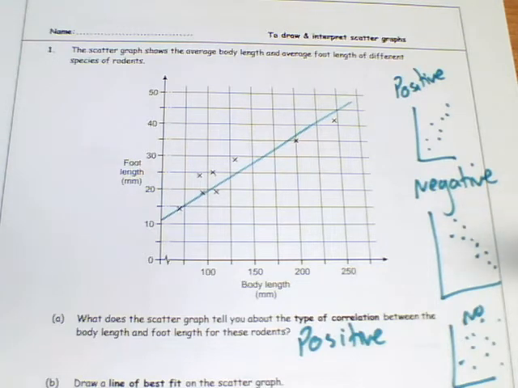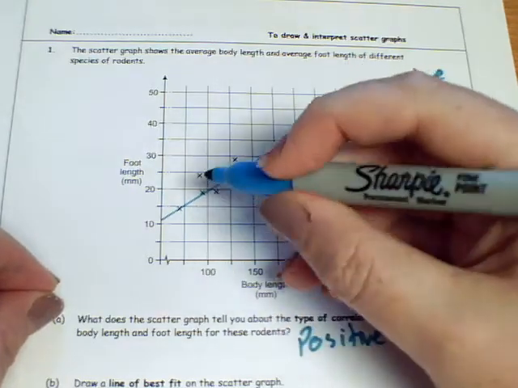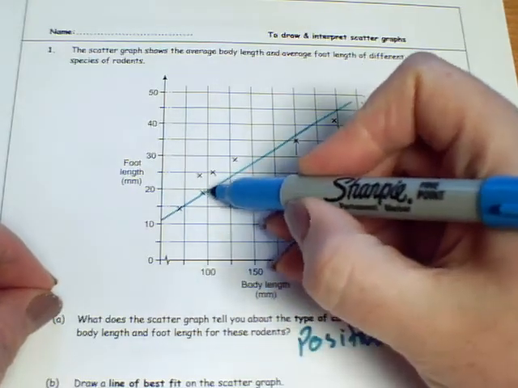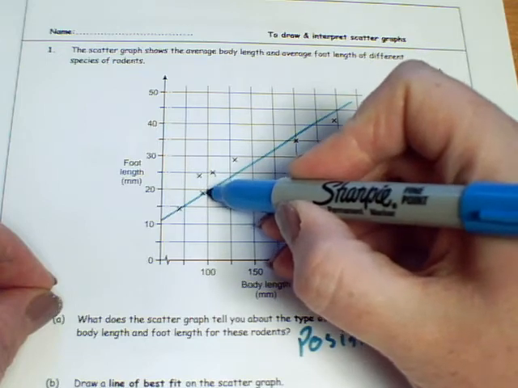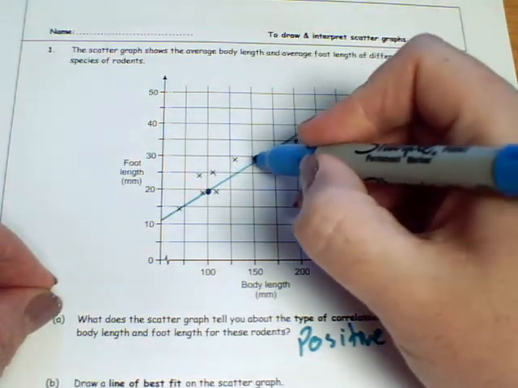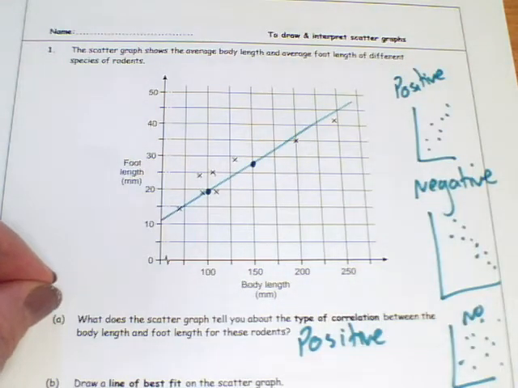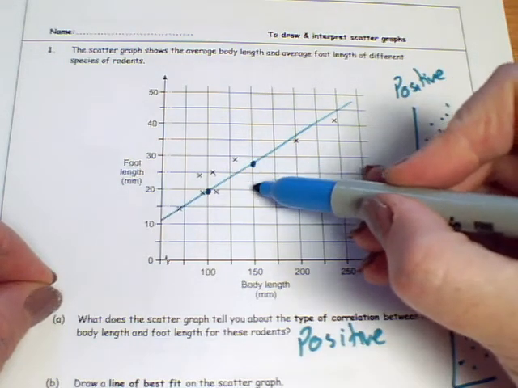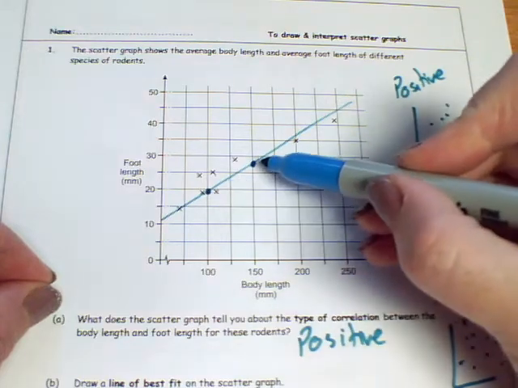So question C said, if a body length increased by 50 millimetres, by approximately how many millimetres would you expect the foot length to increase? 2, 7, 15, 50 or 275. If I take the 100 here, and I'm going up by 50 millimetres, roughly what's the change between this dot and this dot?